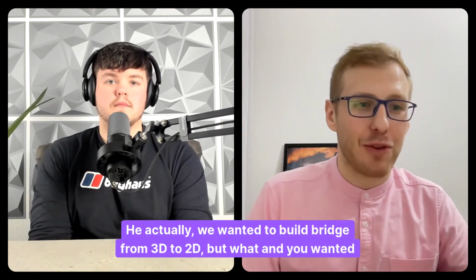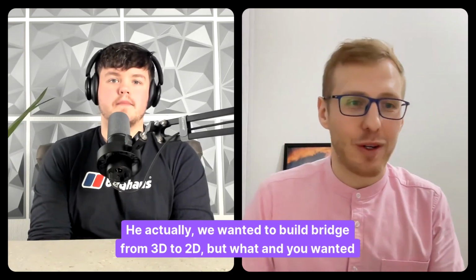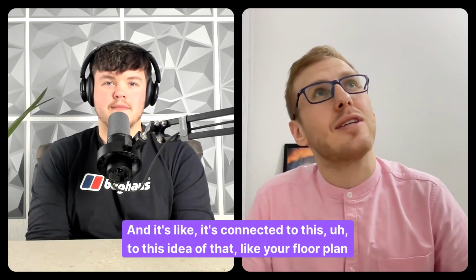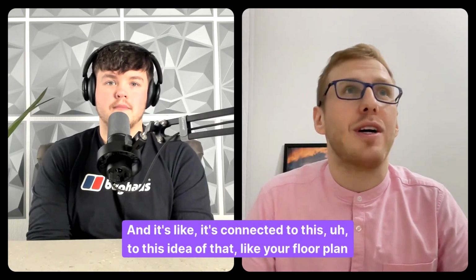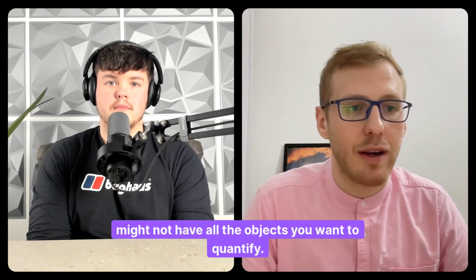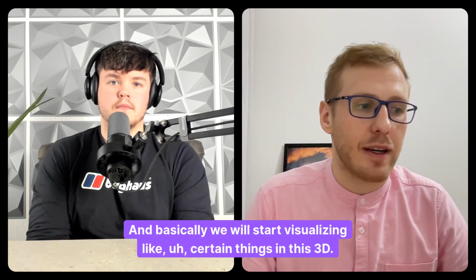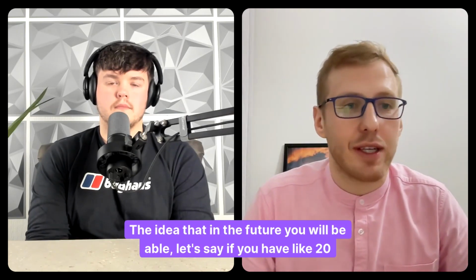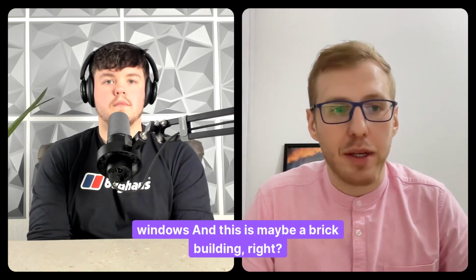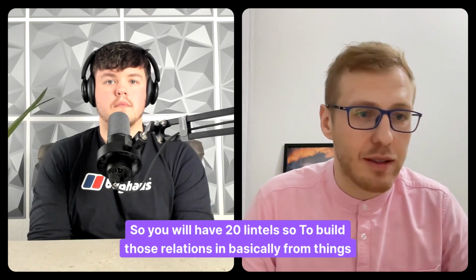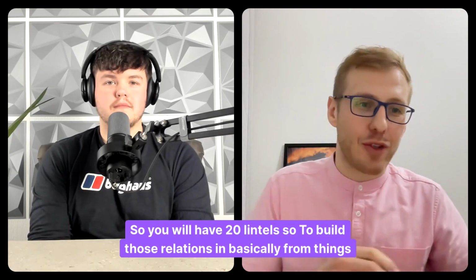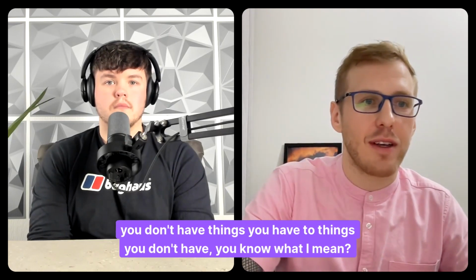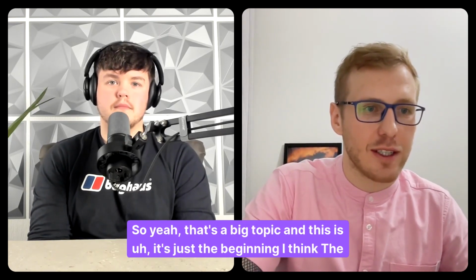We wanted to build a bridge from 3D to 2D, but what Andrew always wanted was to build a bridge from 2D into 3D. It's connected to the idea that your floor plan might not have all the objects you want to quantify. You will start visualizing certain things in 3D. In the future, if you have 20 windows, and this is maybe a brick building, you will have 20 lintels. So you build those relations, from things you have to things you don't have. You know what I mean? That's a big topic, and this is just the beginning.